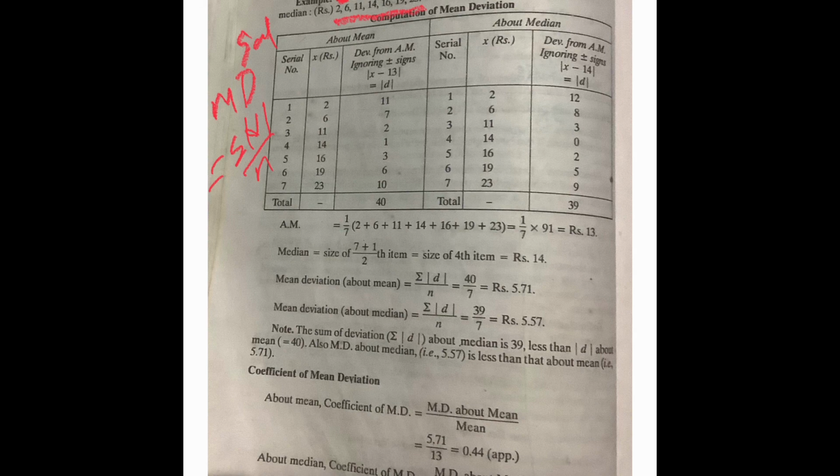This is just the serial number, you can ignore this. So just copy this first. X, variable in rupees, they have written, so x is equal to 6, everything you have to copy. Okay, right? So this is your formula. First you have to find out mean deviation about mean.